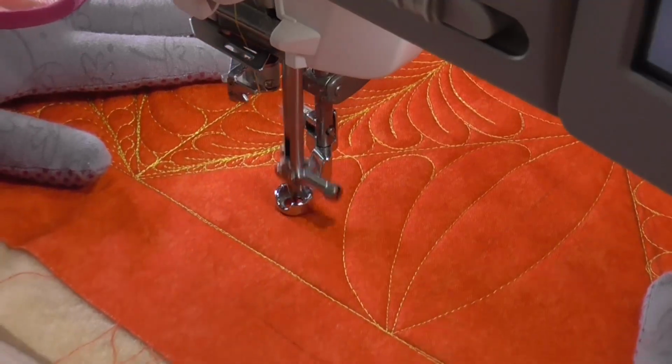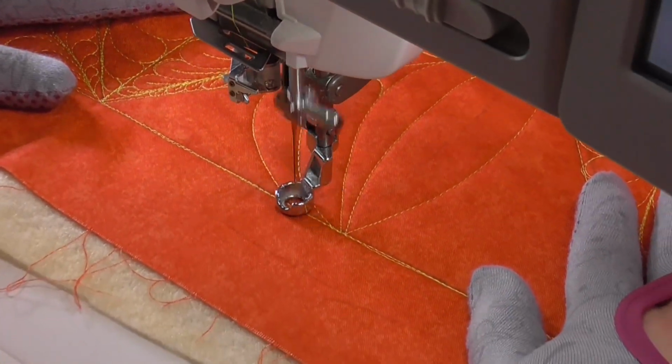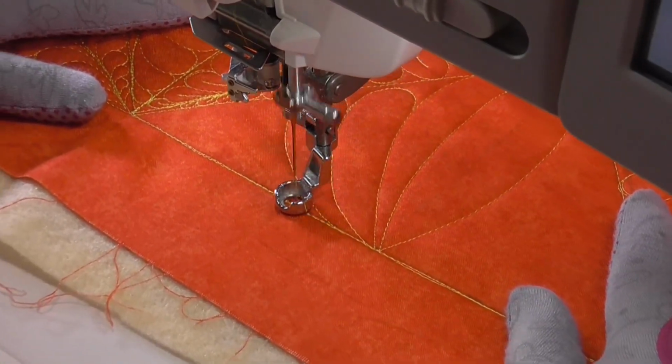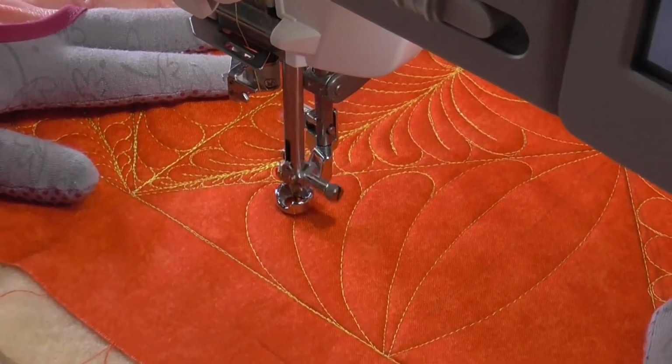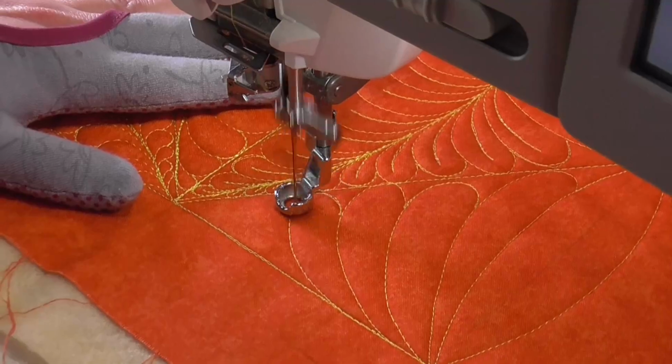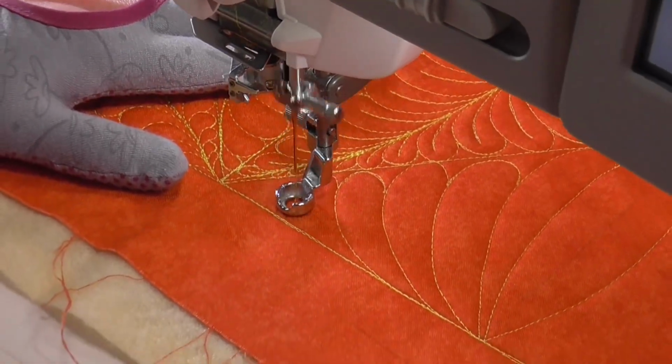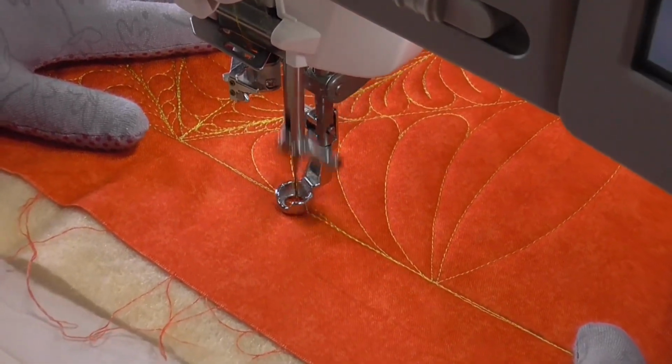It may be faster to quilt, but because you have to keep the arch a bit longer, it is actually a bit more difficult for beginner quilters. But I promise you, you will get there with time and practice.